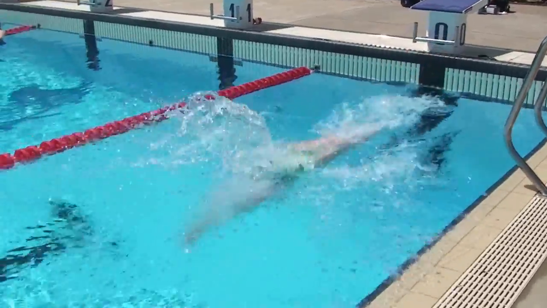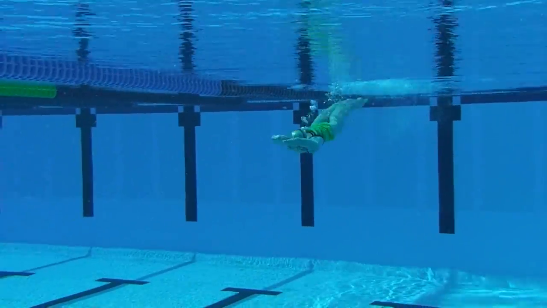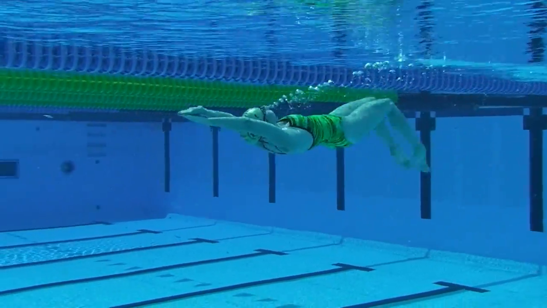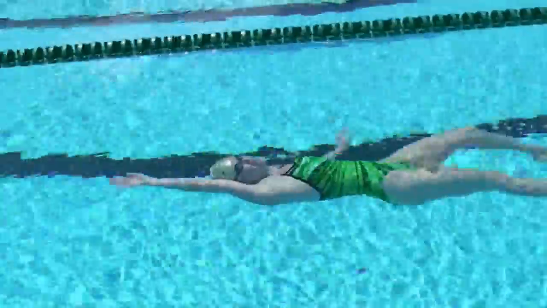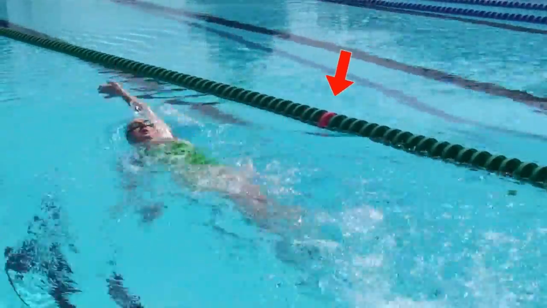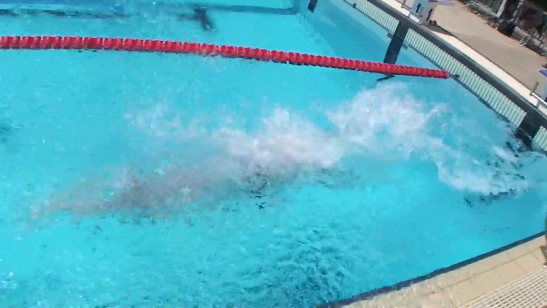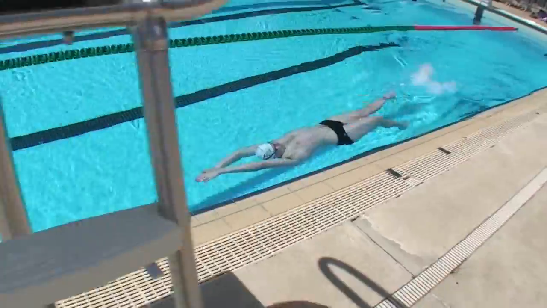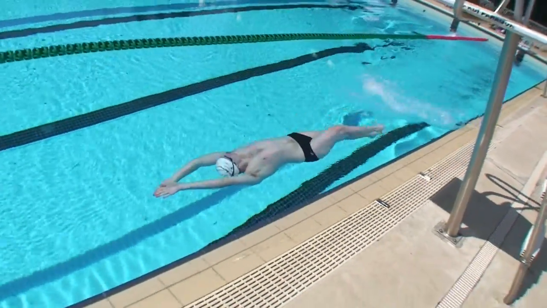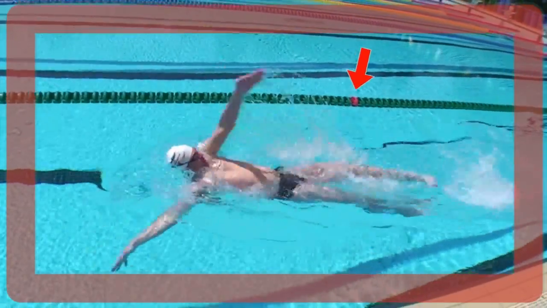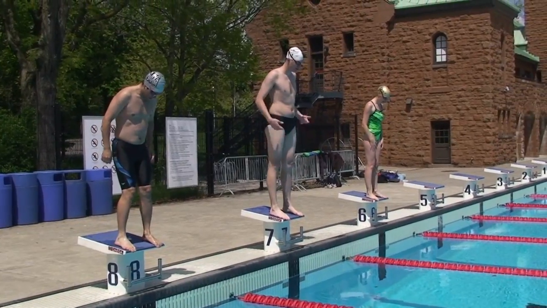On the fly, free, and back, the swimmer may not pass the 15-meter mark underwater. When we talk about the 15-meter mark, the head must cut the surface of the water at the 15-meter mark or before. And when we talk about the head, we're talking about the whole head from the hair all the way down to the chin. This will be any part of the head cutting the surface of the water at the 15-meter mark.